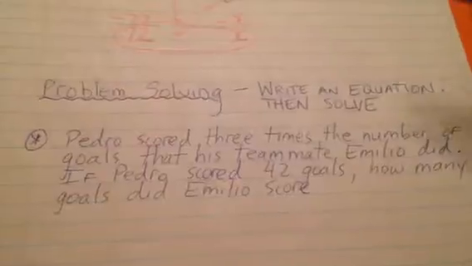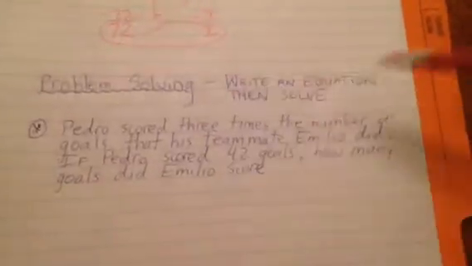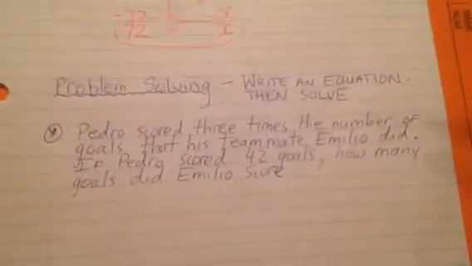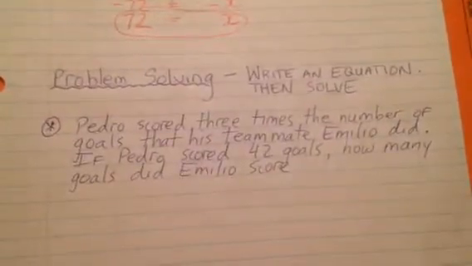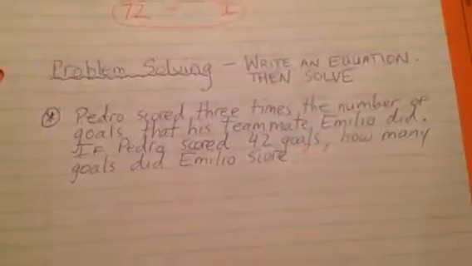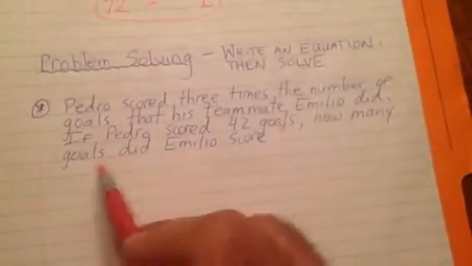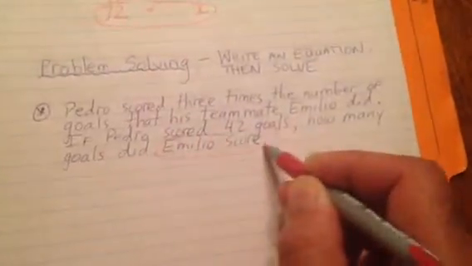And finally, there are some problems, as always, where this is an example of one where you have to write an equation and then also solve it. Okay, so Pedro scored 3 times the number of goals that his teammate Emilio did. If Pedro scored 42 goals, how many goals did Emilio score? So what I'm looking for in this question is how many goals did Emilio score?